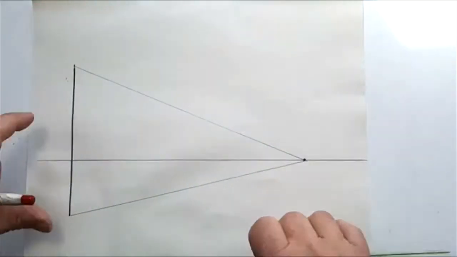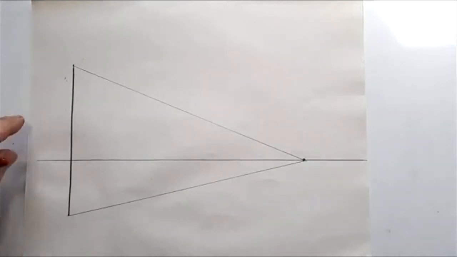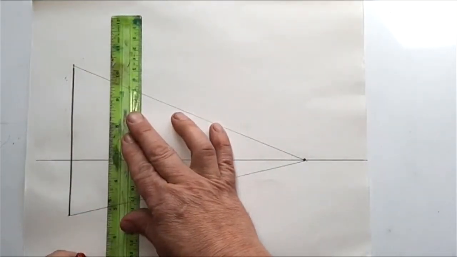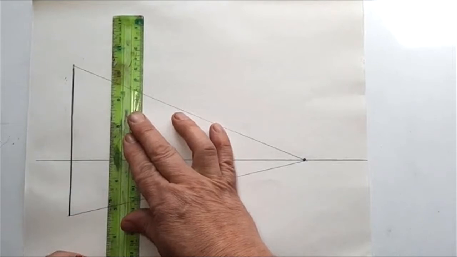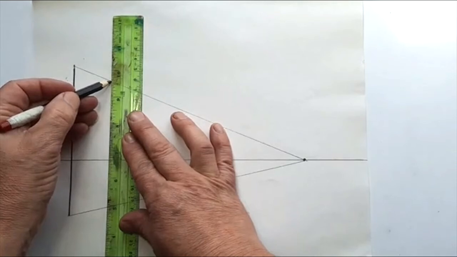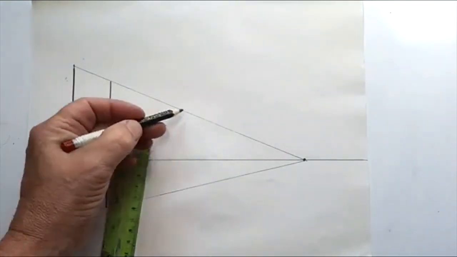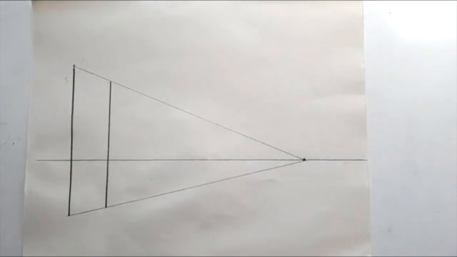So there is our fence post, lamp post, whatever. Let's then place in our second lamp post. So we decide on a certain distance it's going to be, we'll call it that. And of course, this lamp post will be smaller because it's running along the line towards the vanishing point.